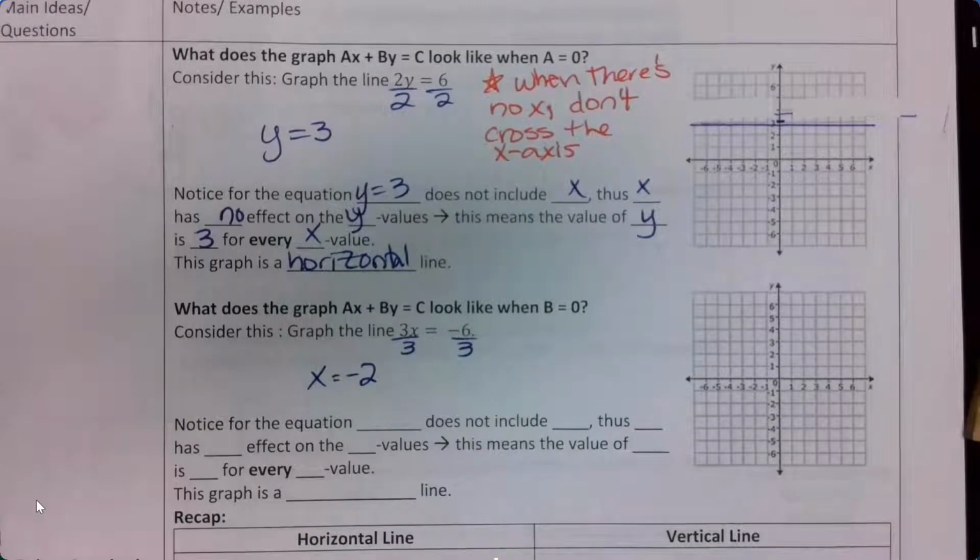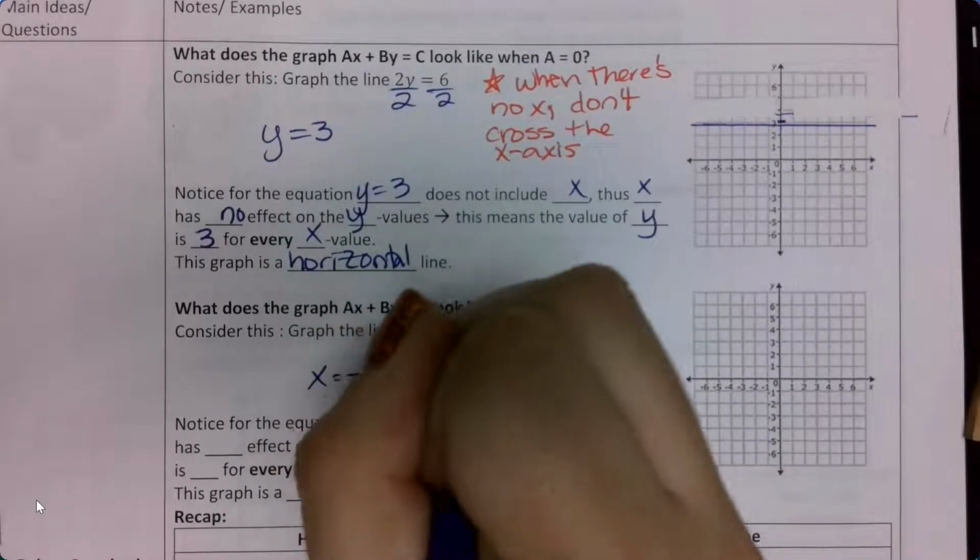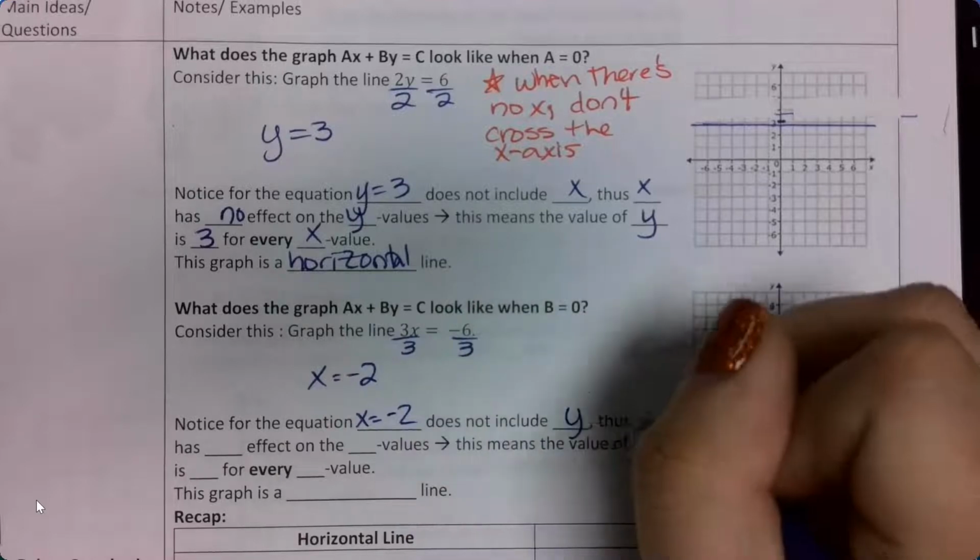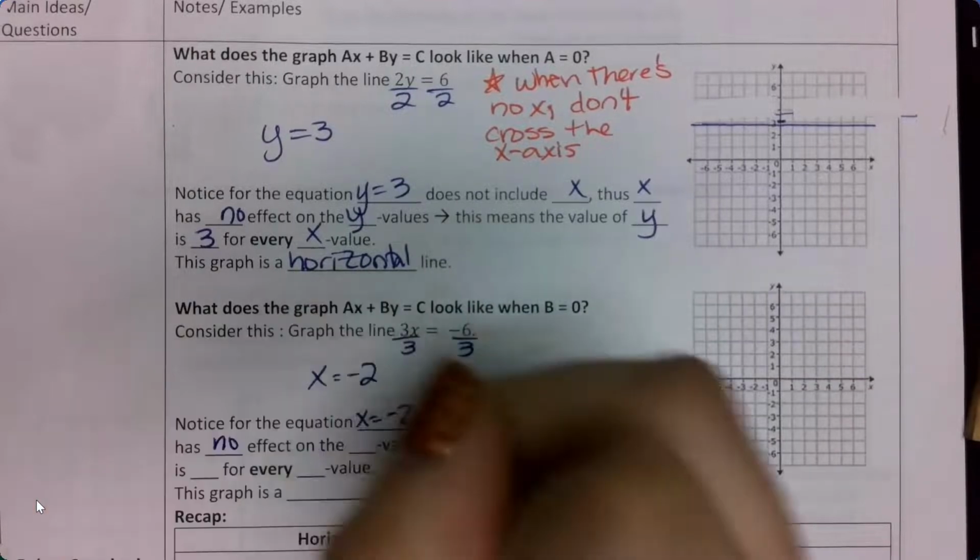So, same thing, x equals negative 2 does not include a y, so y has no effect on the x values.